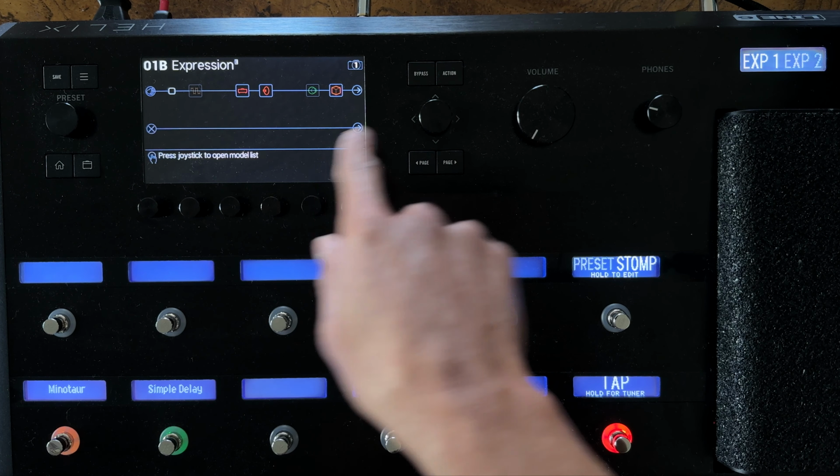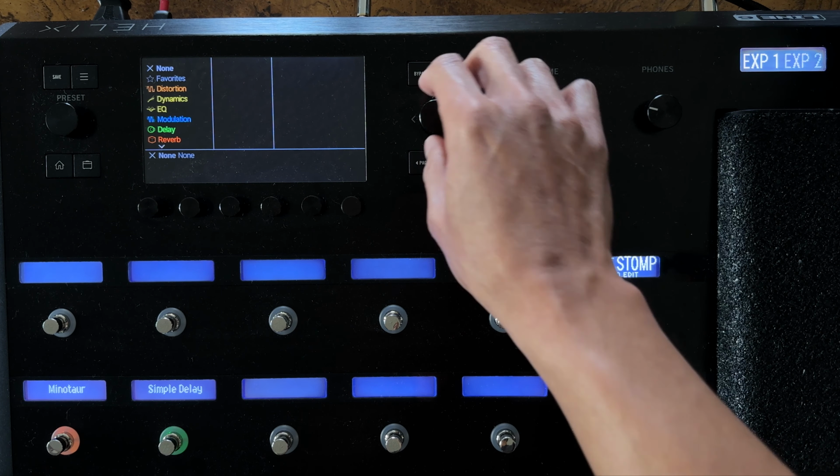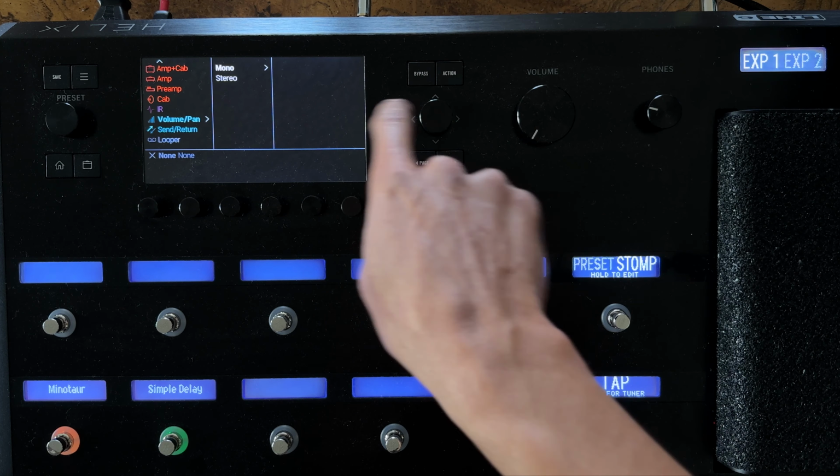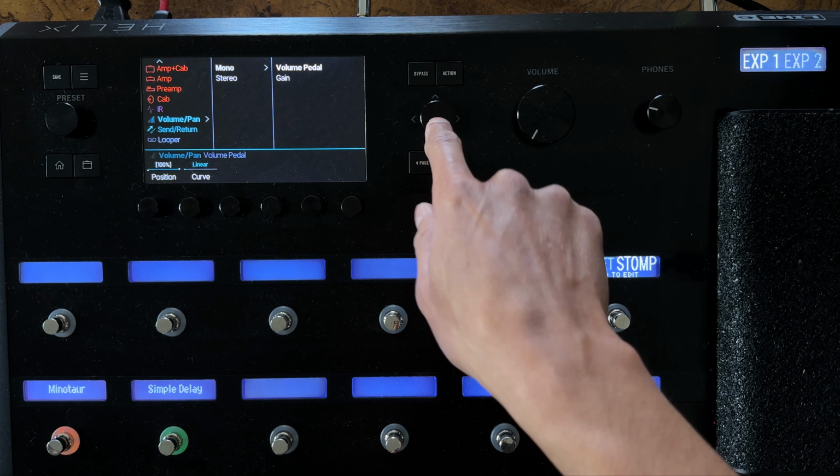So what we're going to do is place it here. I'm going to hit the joystick, rotate all the way down until it gets to Volume/Pan, go to Mono, and then pick the volume pedal.